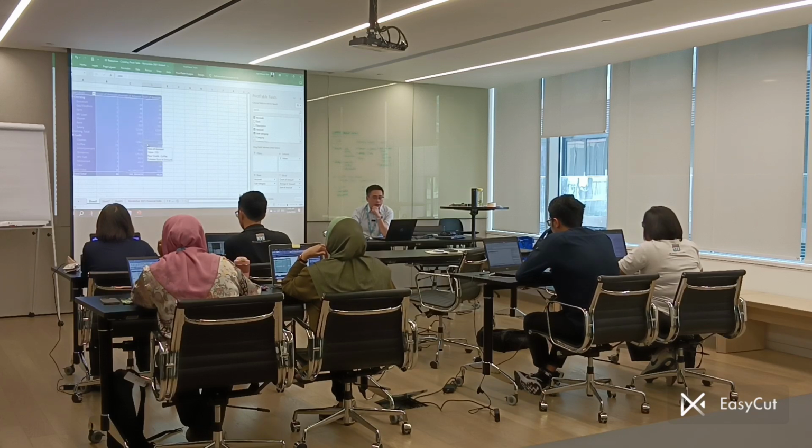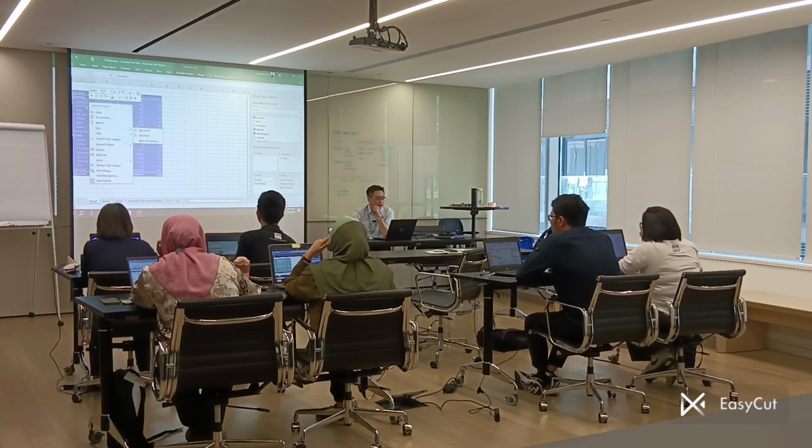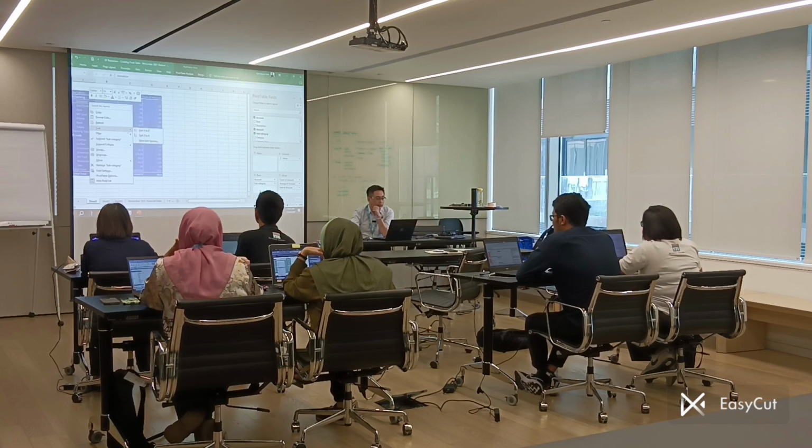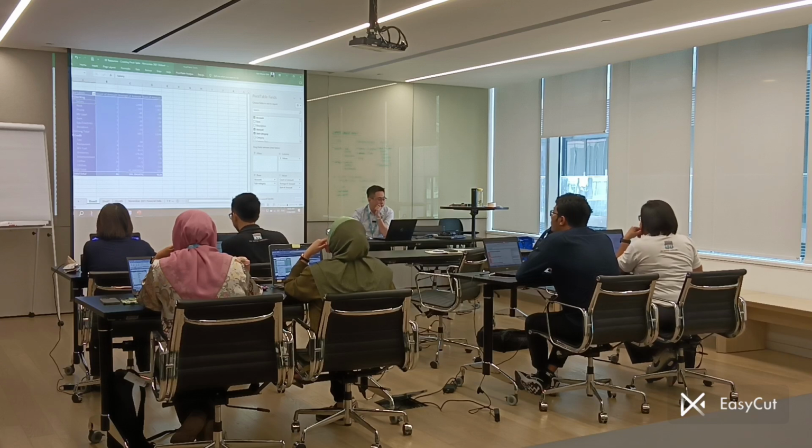Okay, next is sorting. Right click on here and you can sort A to Z or Z to A. So now it's DG, so it's A to Z. If I change it, it's going to swap it around.